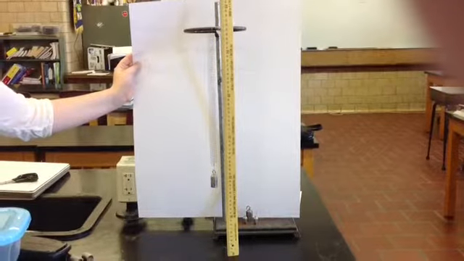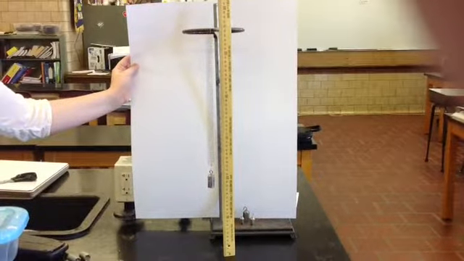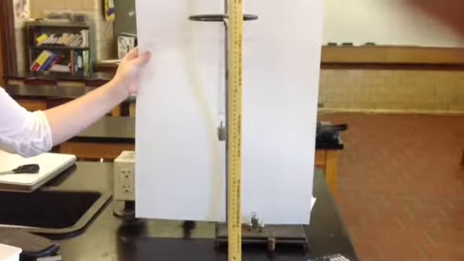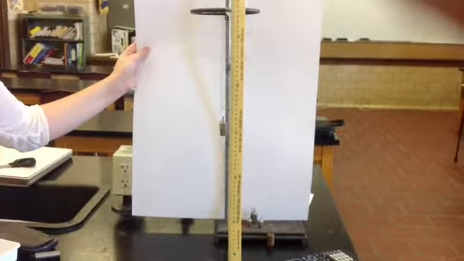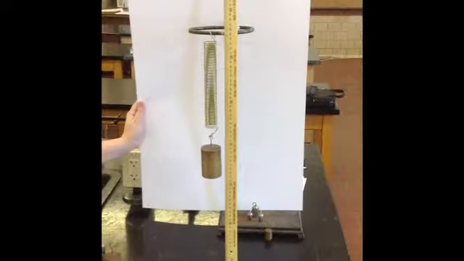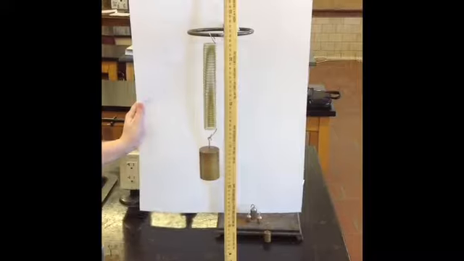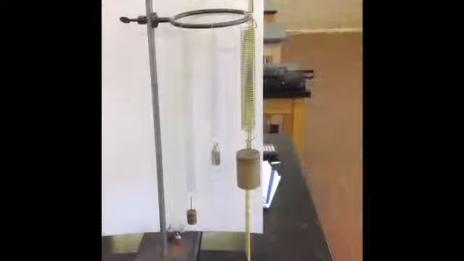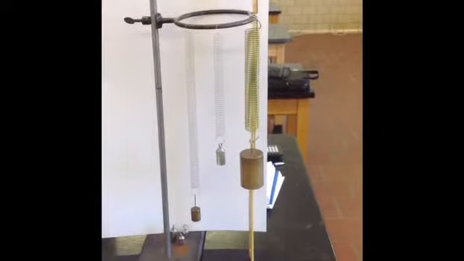Hooke's law states that the force needed to extend or compress a spring by some distance is proportional to that distance. We determined the spring constants of 3 different springs by adding a mass to each spring and measuring the change in length. The first had the lowest spring constant at 1.94 newtons per meter.